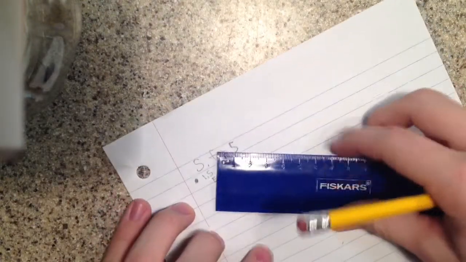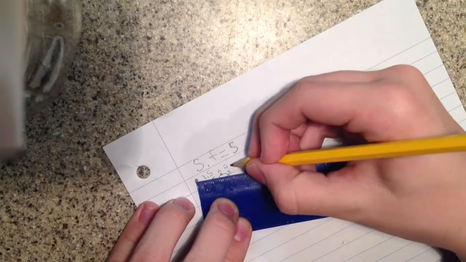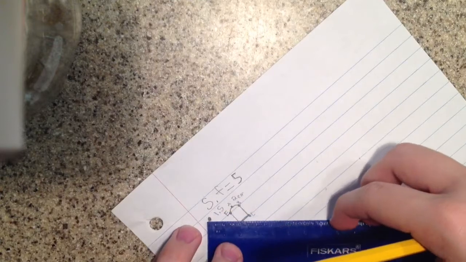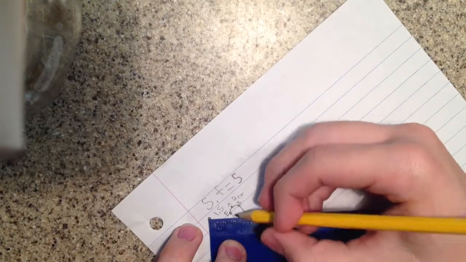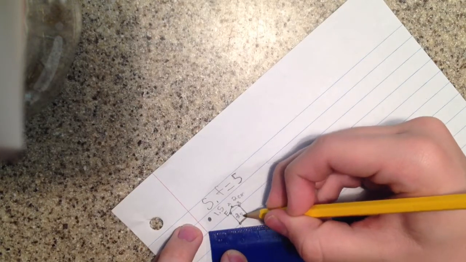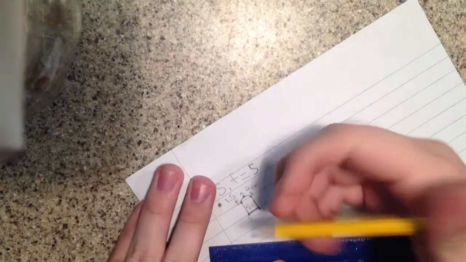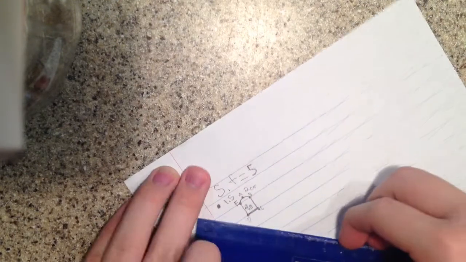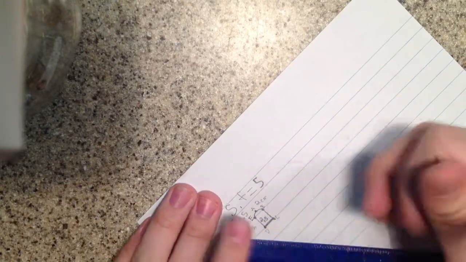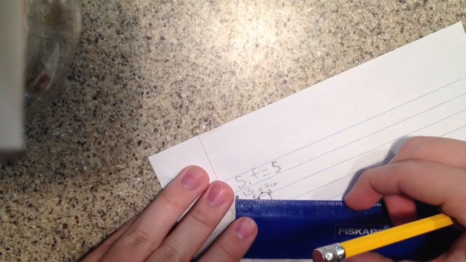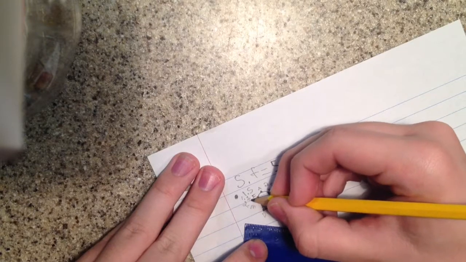1.5. Then you measure out to B, which comes out to be 2 centimeters. And then you go to C, and you measure out that, which comes to 2.5 centimeters. Don't forget the point. Then you measure D, comes out 2 centimeters. And then you measure E, and it comes out to be 1.5 centimeters. Same as A for some reason.